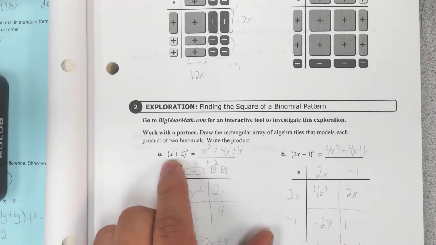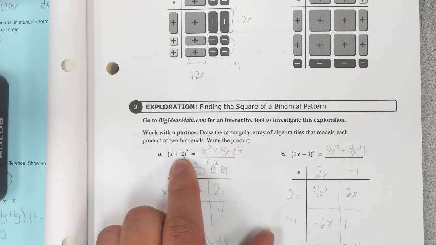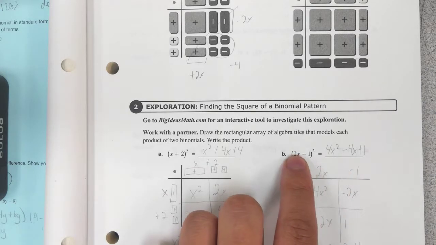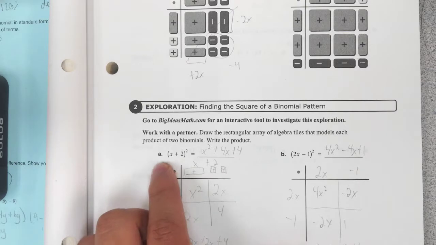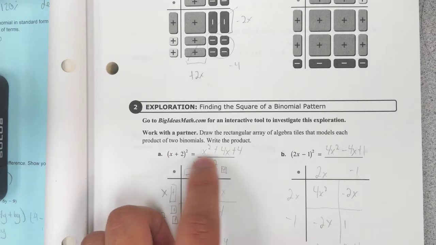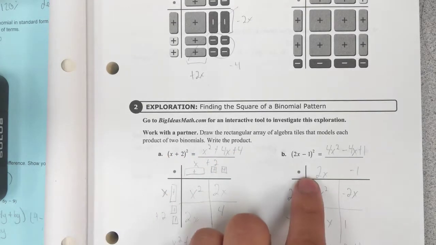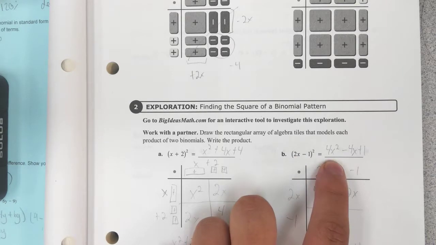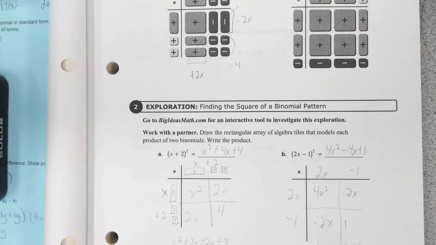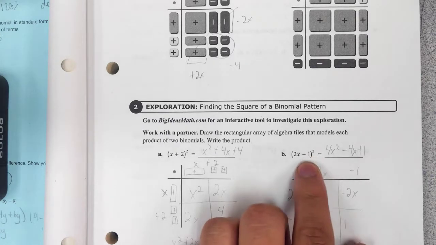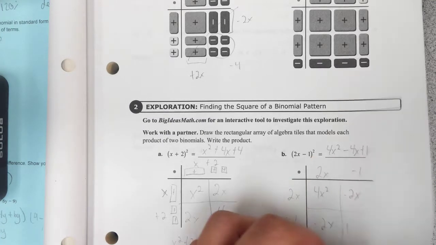So you should be noticing that this is double 2 times x and 2. Here it would be 2 times 2x times negative 1 to get the middle term. And the first term is just the first term squared, and the last term is the last term squared. So 2x times 2x is 4x squared, and then negative 1 squared is 1.